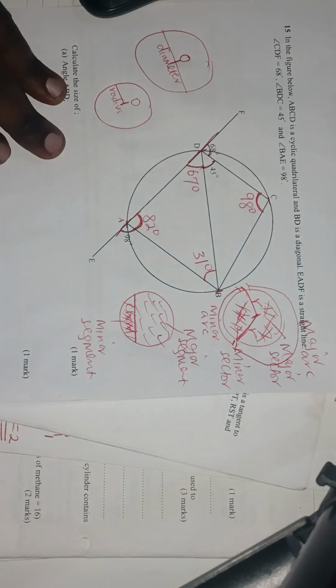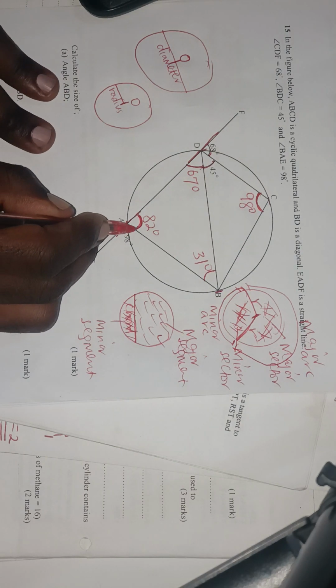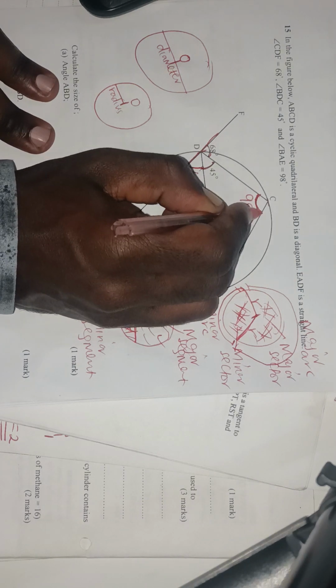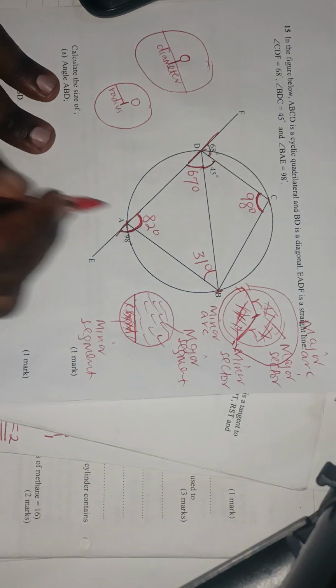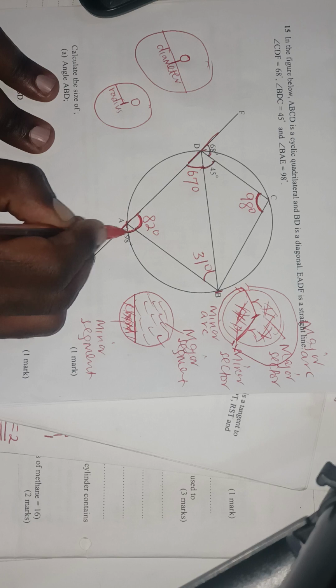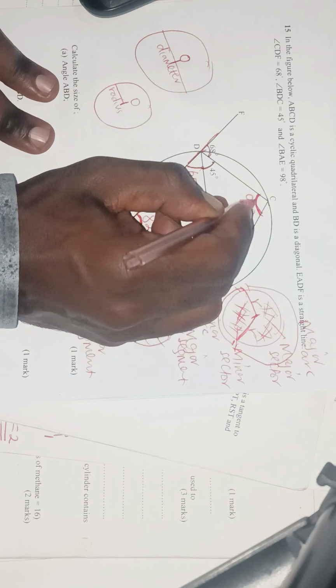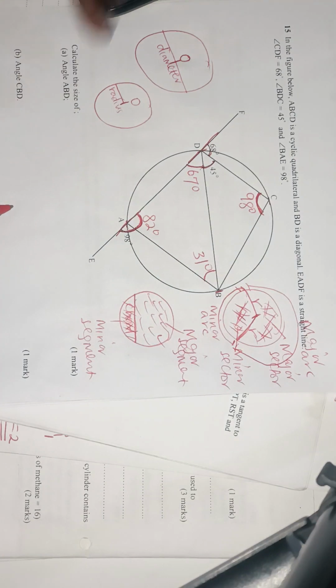I can as well use this other principle where we said one exterior angle must be equal to one opposite interior angle in a cyclic quadrilateral. So if this exterior angle is 98 degrees, that means that opposite interior angle in that cyclic quadrilateral must be equal to that exterior angle. So this must also be 98 degrees.